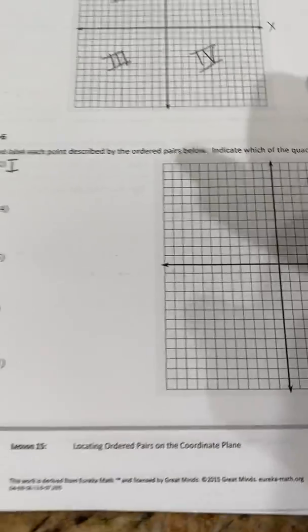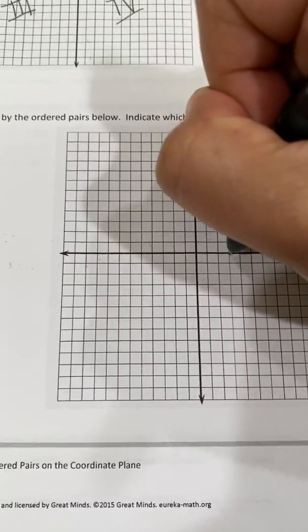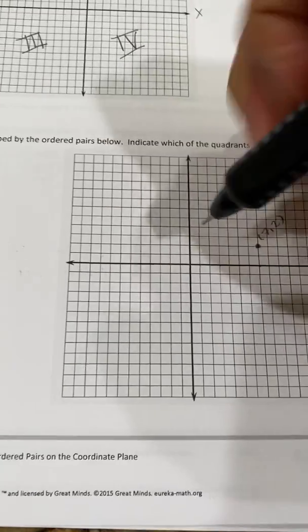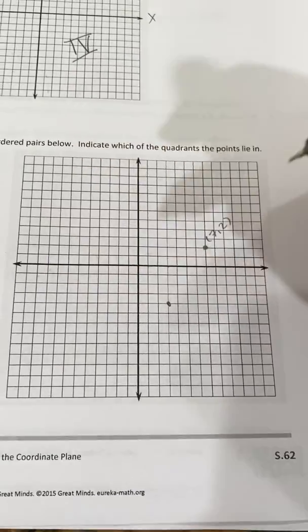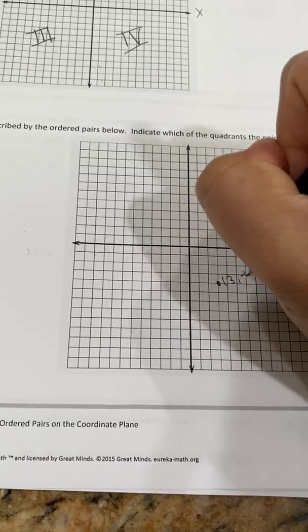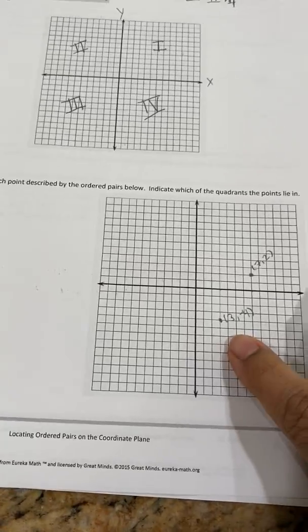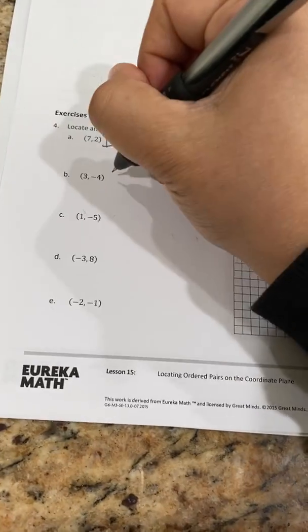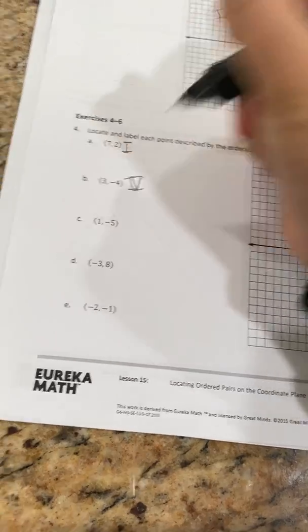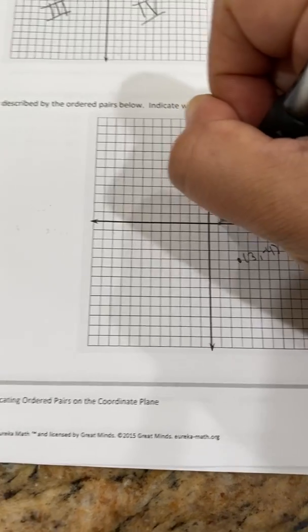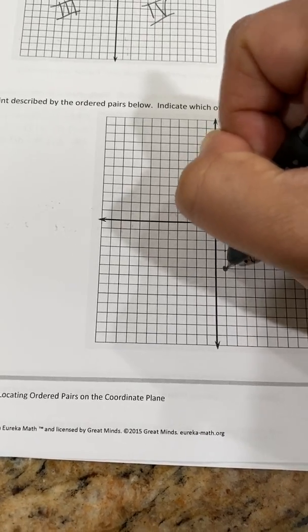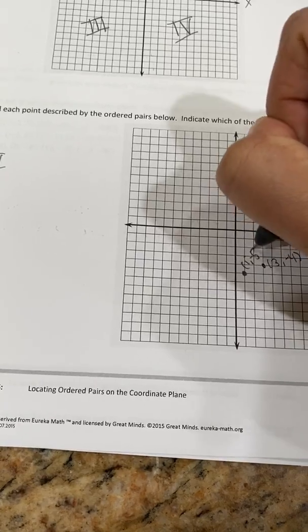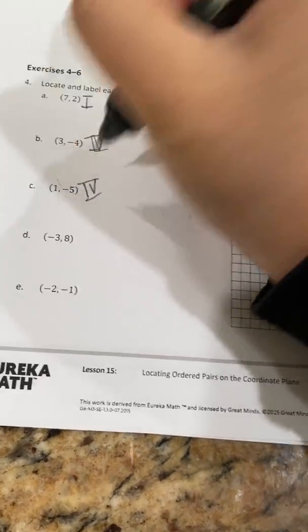Let's look at 3, negative 4. We move over 3, 1, 2, 3, and we move down 4, 1, 2, 3, 4. So this is 3, negative 4. And what quadrant is that in? According to what we labeled up here, this is quadrant 4. All right, 1, negative 5. Move over 1. Negative 5 is down 5, 1, 2, 3, 4, 5. So here is 1, negative 5, and still in quadrant 4.